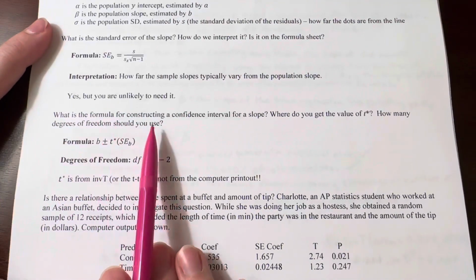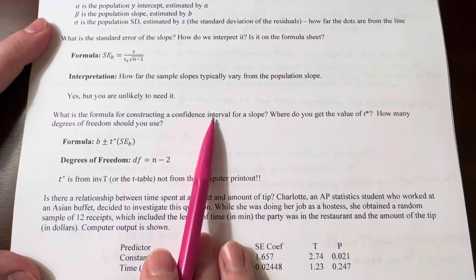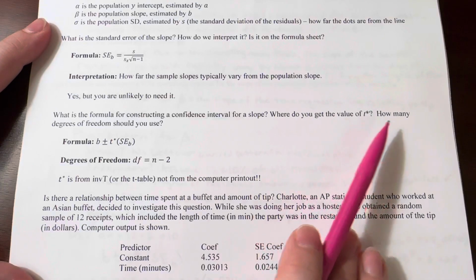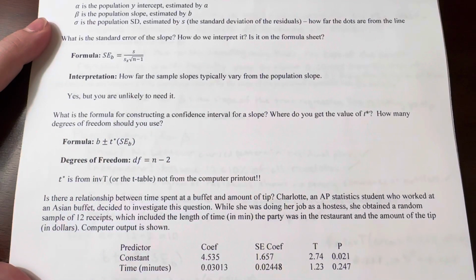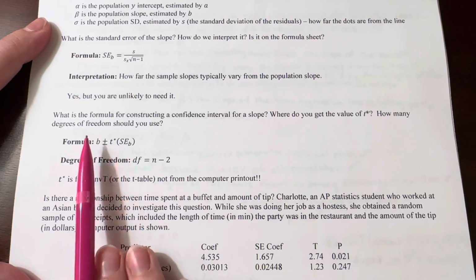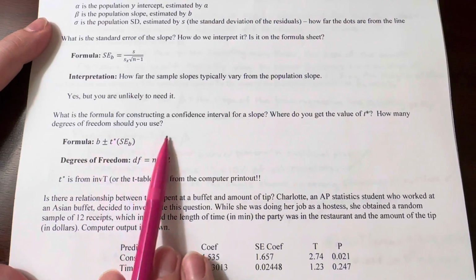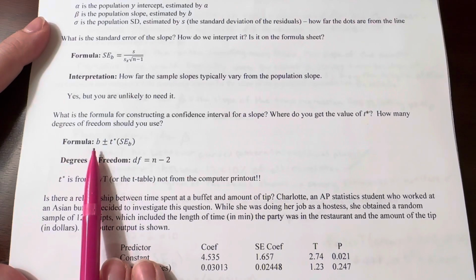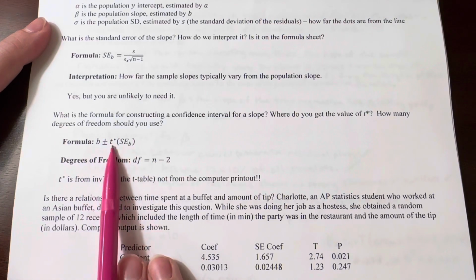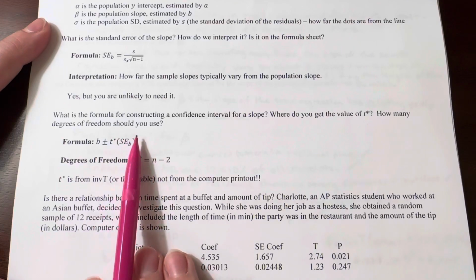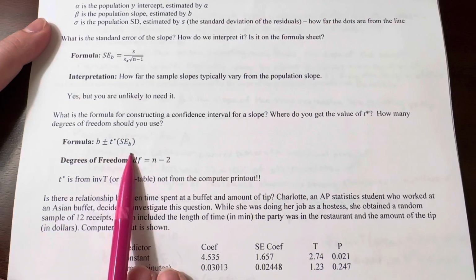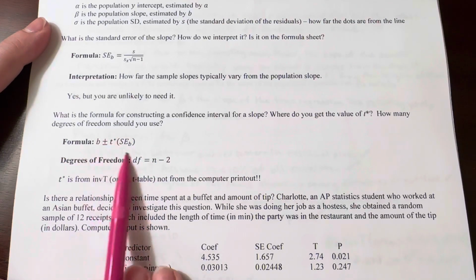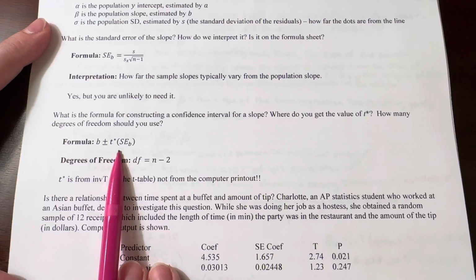Now, what is the formula for constructing a confidence interval for a slope? Where do you get the value of t star, and how many degrees of freedom should we use? Well, the formula is our statistic plus or minus our critical value times the standard error of our statistic. In this case, our statistic is the sample slope. So we're taking b plus or minus t star, which is our critical value, times the standard error of the sample slope. Now, t star times the standard error of your sample slope is your margin of error.